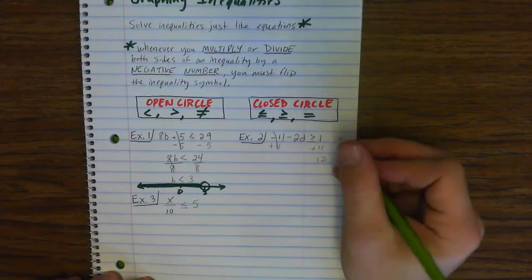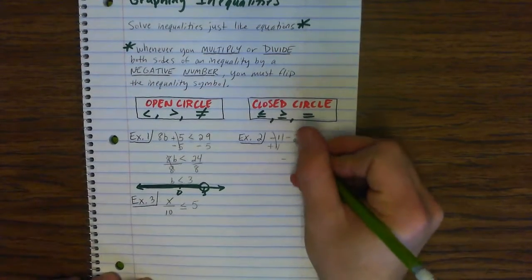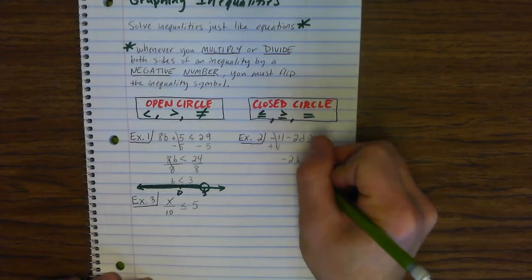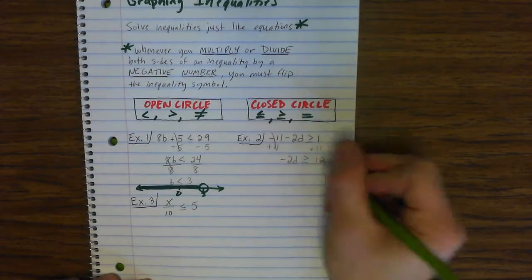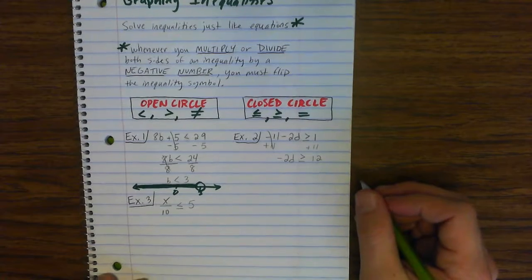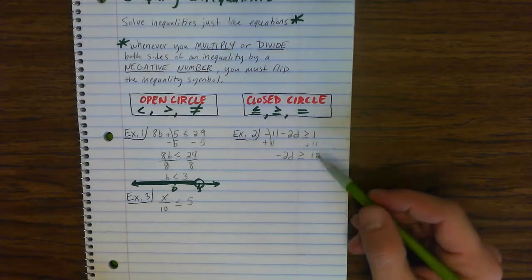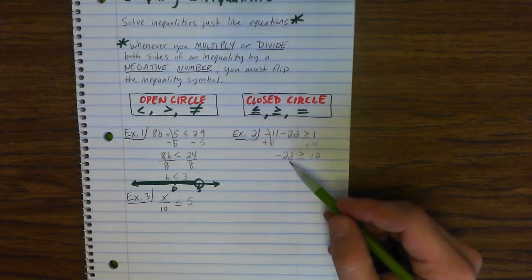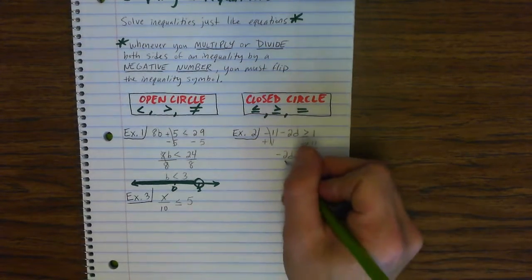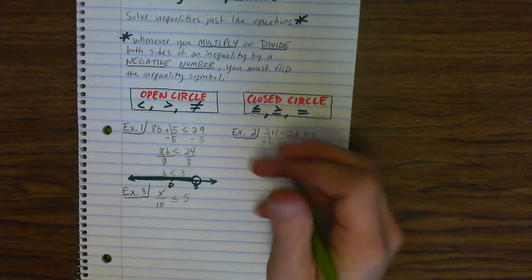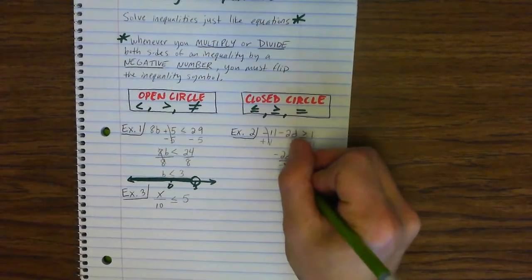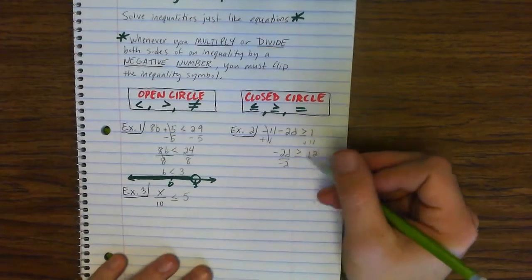So 1 plus 11 is 12. So now on the left side, I have minus 2d, or negative 2d, is greater than or equal to 12. So now the last step would be to divide, because the d is being multiplied by negative 2 here. But when I divide, I'm dividing by a negative 2.